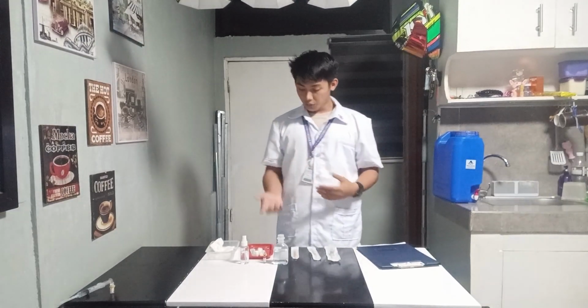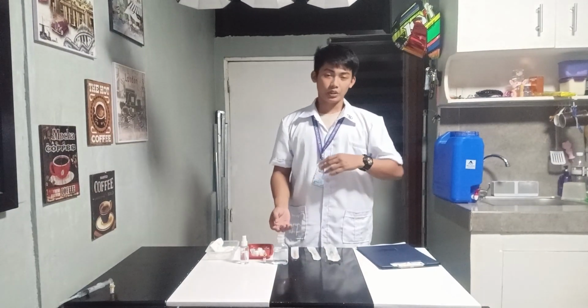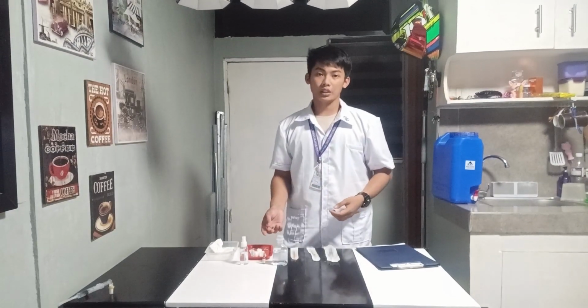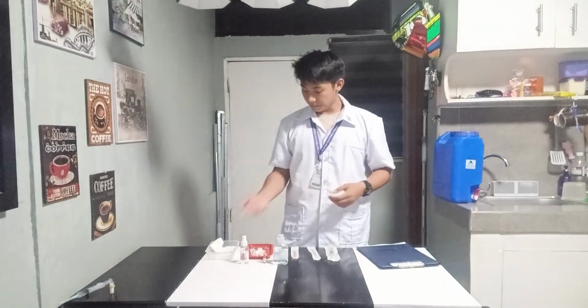Alcohol, and sterile water, which will serve as a medication. Cotton balls soaked in a 70% alcohol solution, and I have waste receptacles. This is where I will dispose the used needles and syringes so as to avoid needle prick injuries.